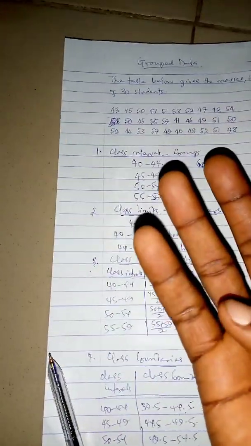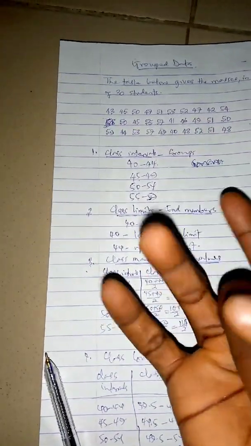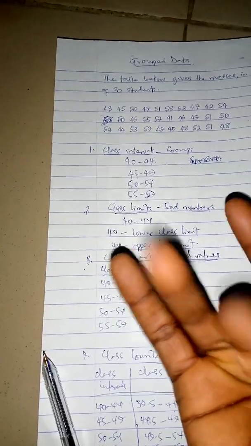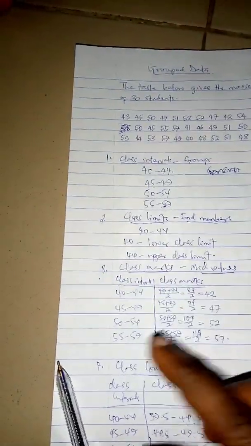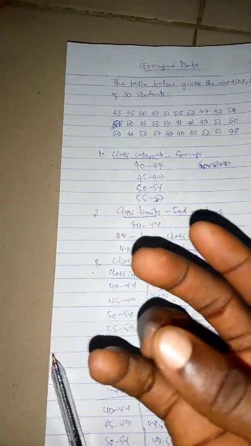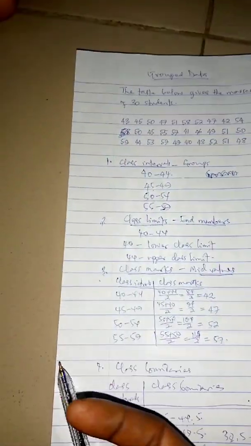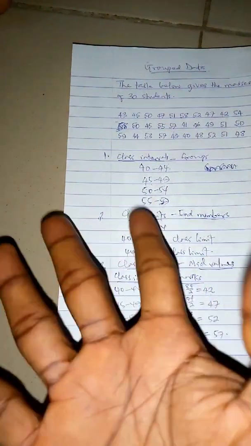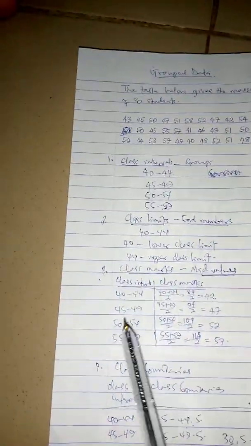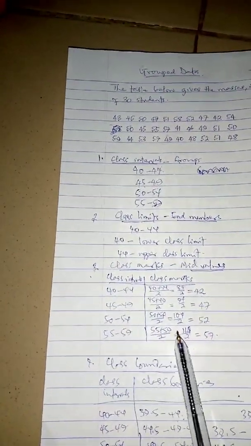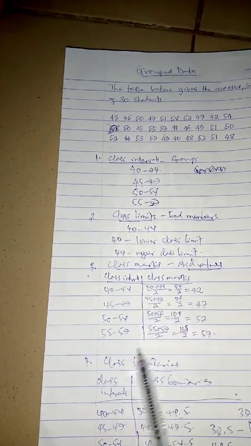Or you just count 45, 46, see the mid one, 47. The same thing, 50, 51, 52, because I'm counting from 50 to 54, so I have 5. Or just say 50 plus 54 over 2, which will give 52.